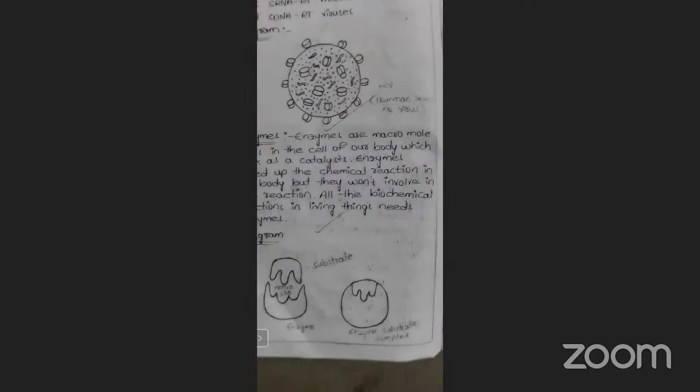Next topic is enzymes. Enzymes are macromolecules in the cells of our body which work as a catalyst. Very important: an enzyme works as a catalyst in our body. So what is a catalyst, sir? You will get this word in chemistry, physical chemistry. Children, a catalyst is nothing but a substance which can improve the rate of a reaction but does not get involved in the reaction.